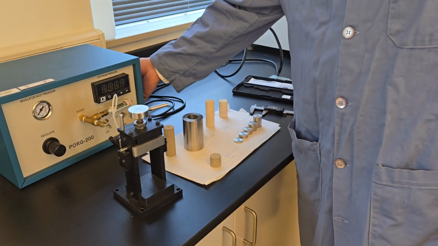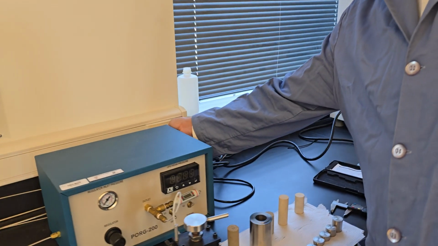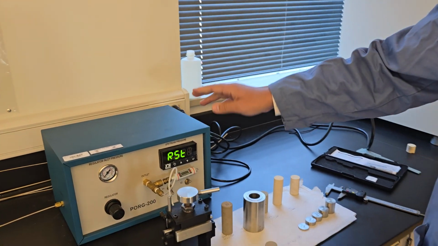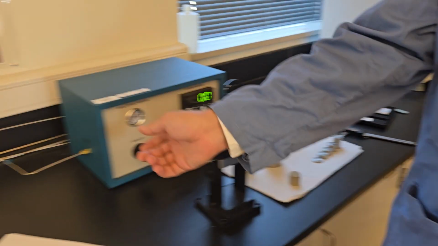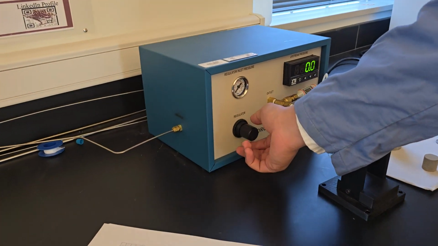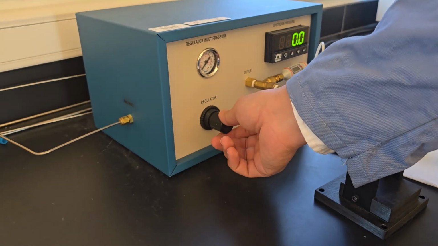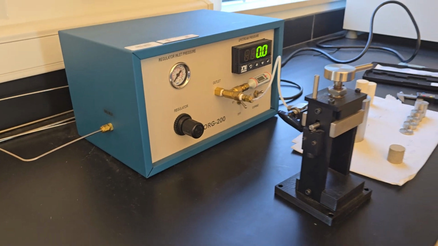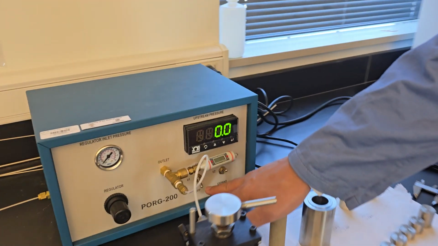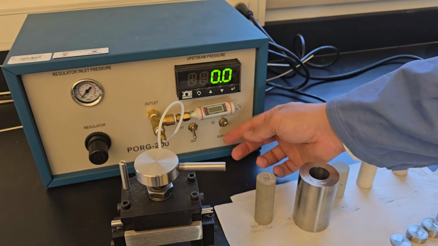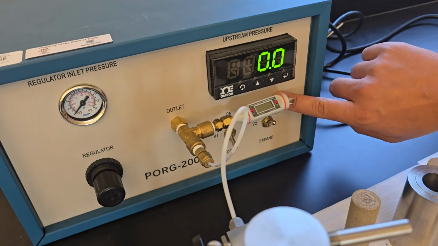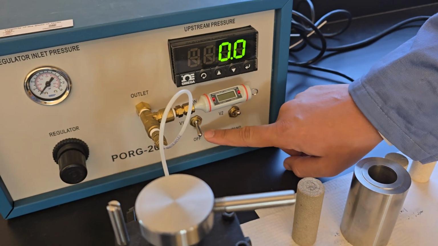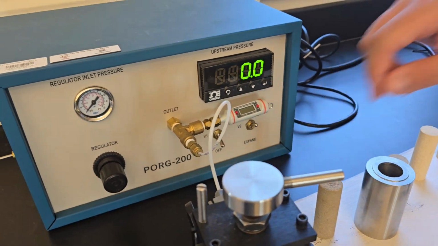Next step is we need to connect our equipment to electricity. Once you connect it, we make sure the regulator is open, so anti-clockwise all the way, and that's set on off and vent. V2 is set at vent, which is the top, and valve 1 is at off.